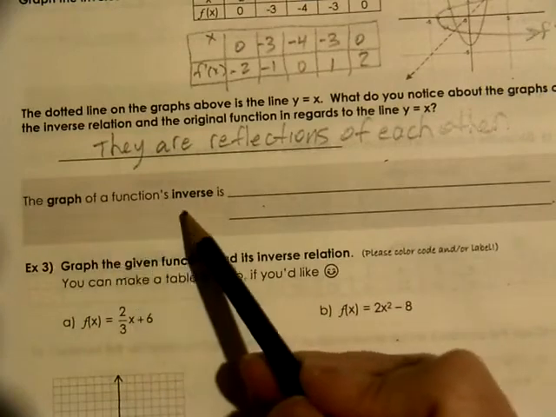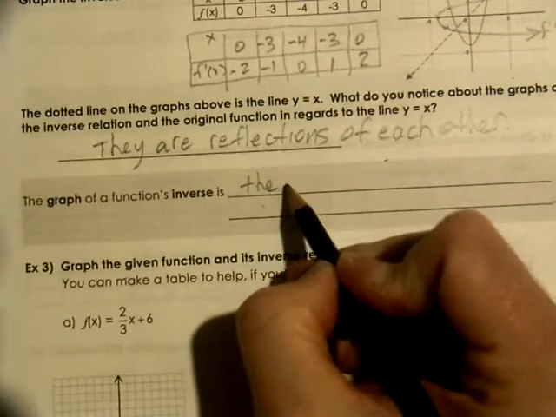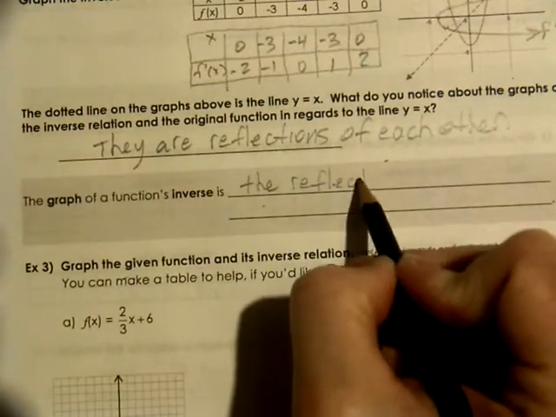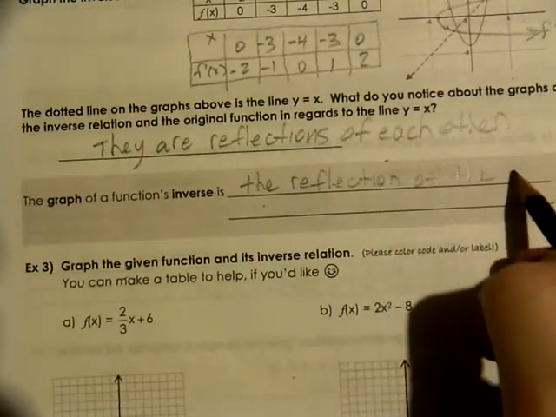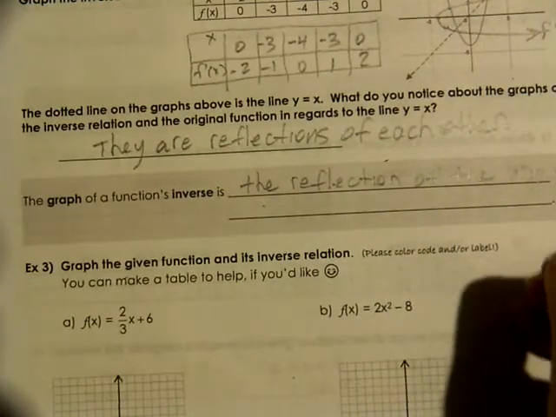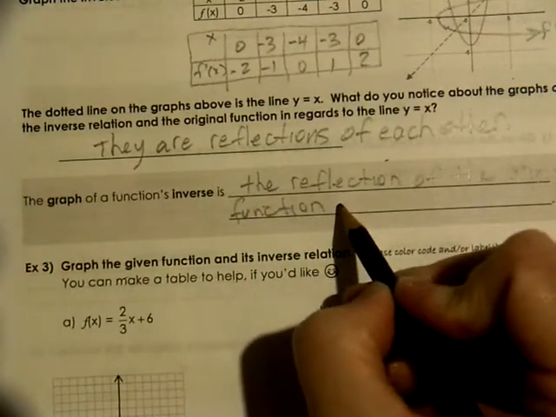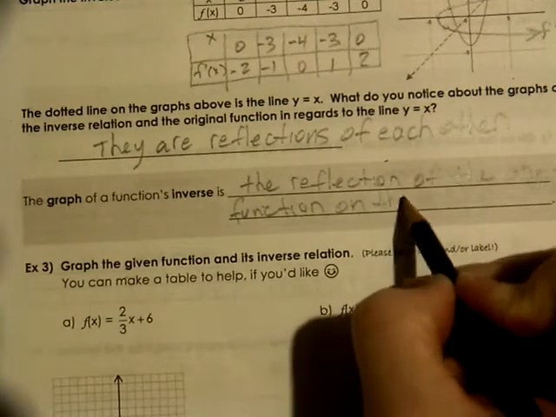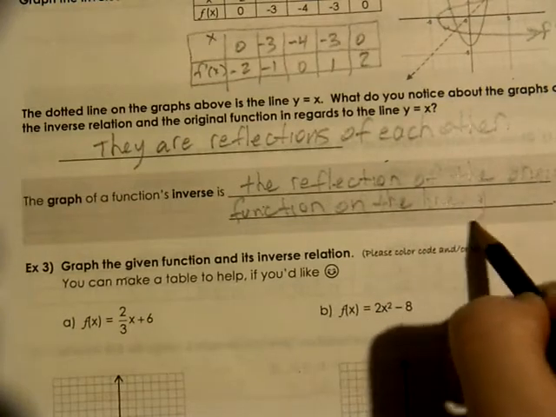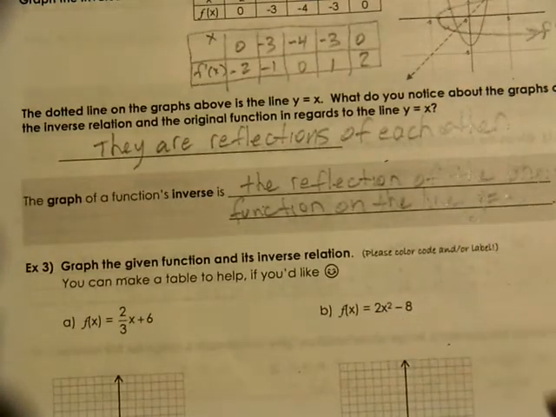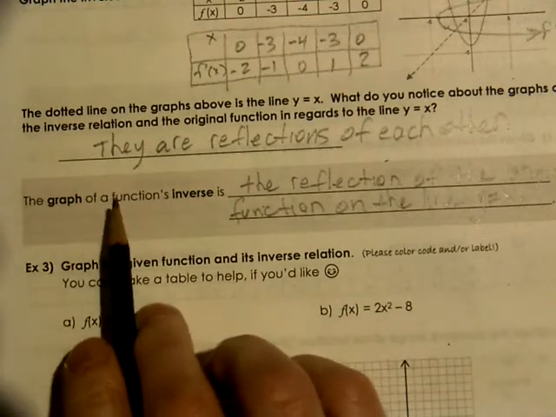The graph of a function's inverse is the reflection of the original function on the line y equals x, or over the line y equals x. That's how you can get your graph.